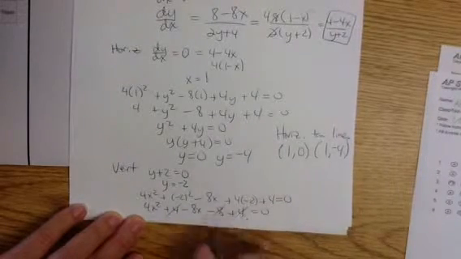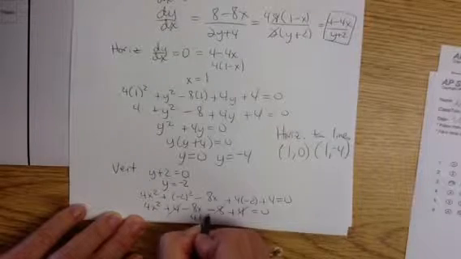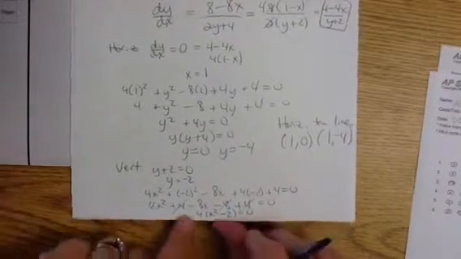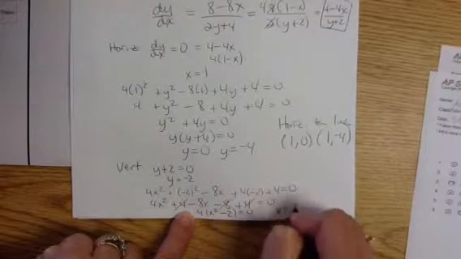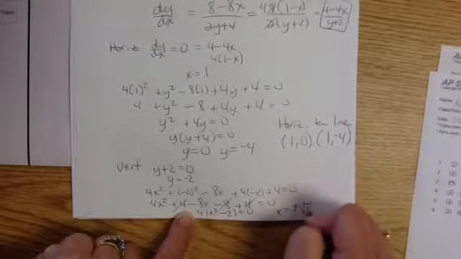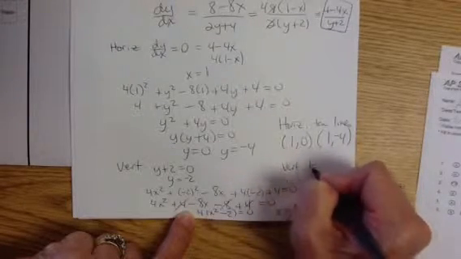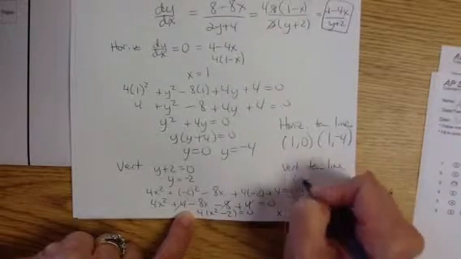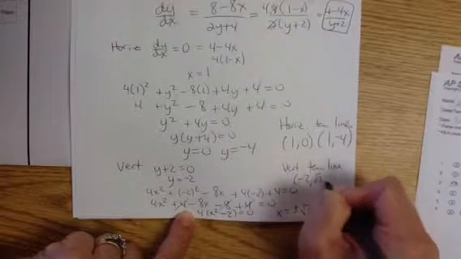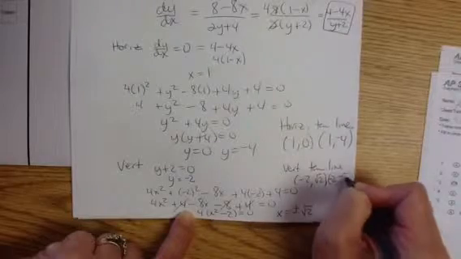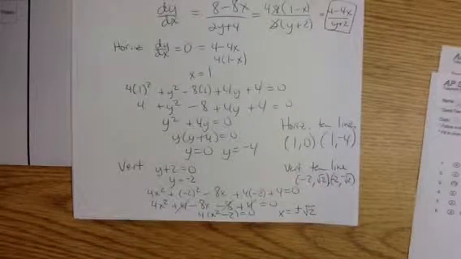These go away. 4x squared minus 2 equals 0. And now what we have is that x equals plus or minus the square root of 2. So we have vertical tangent lines at the point (square root of 2, negative 2) and at the point (negative square root of 2, negative 2). That's how you're going to do 45 on your homework.